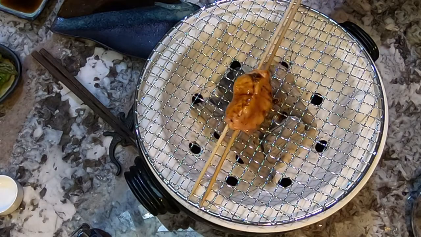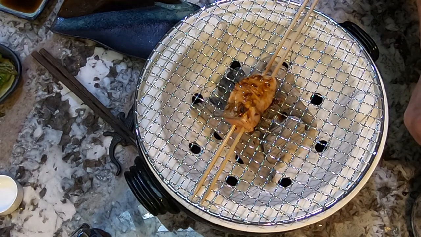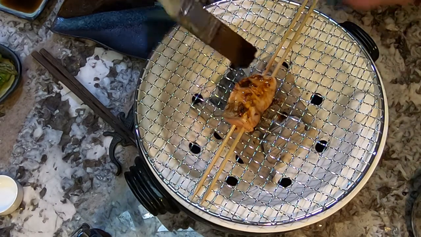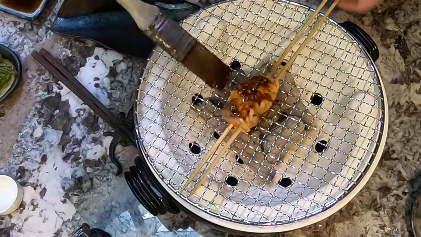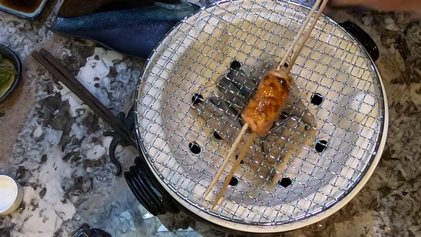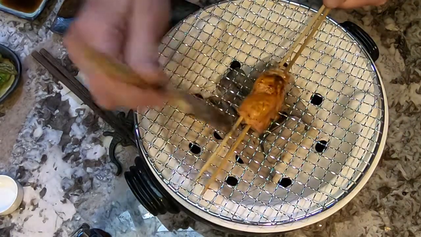All right, so it's been 1 minute. We're going to turn it over and let it cook on the other side for about 1 minute. And while that's starting to cook, we're going to brush this side with the Kabayaki sauce. Okay, it's been a minute. We're going to turn this over and cook it on this side again. And we're going to brush it with the Kabayaki sauce.